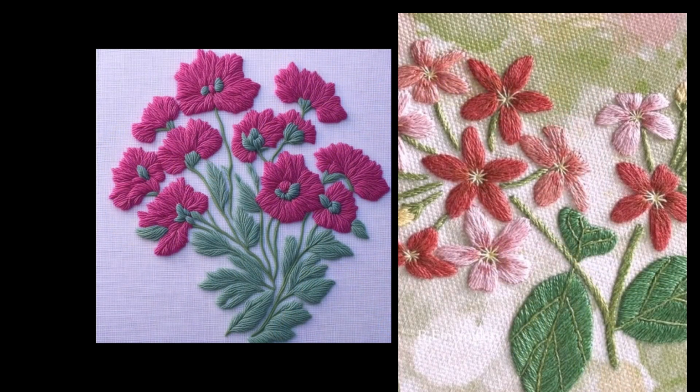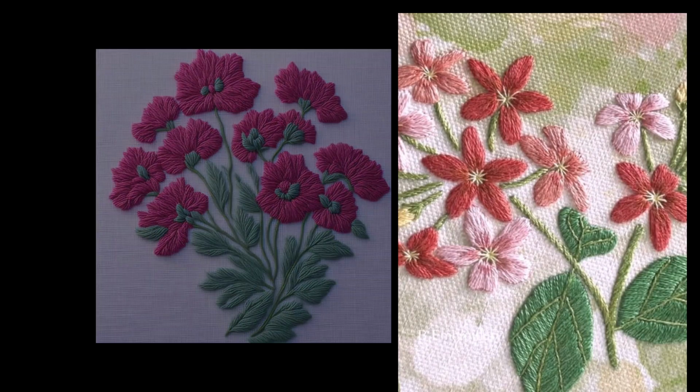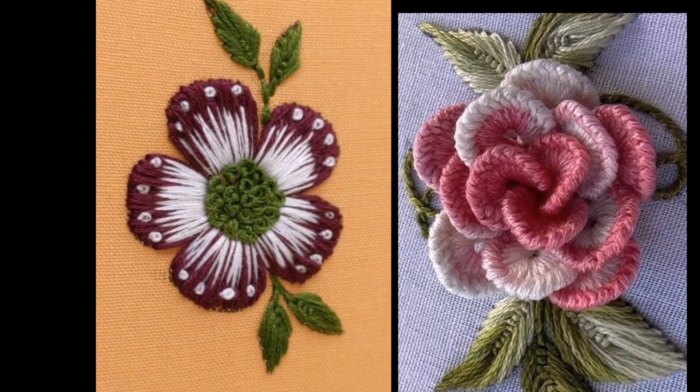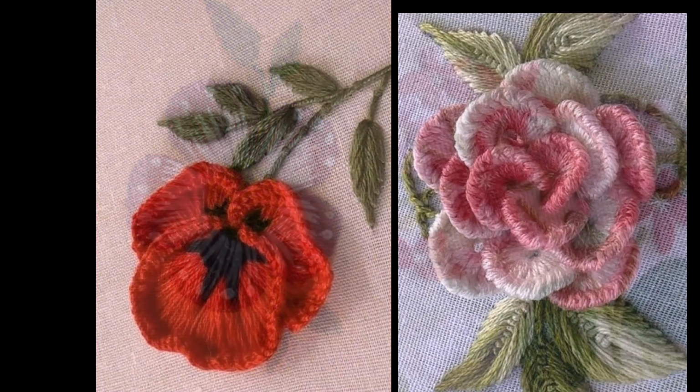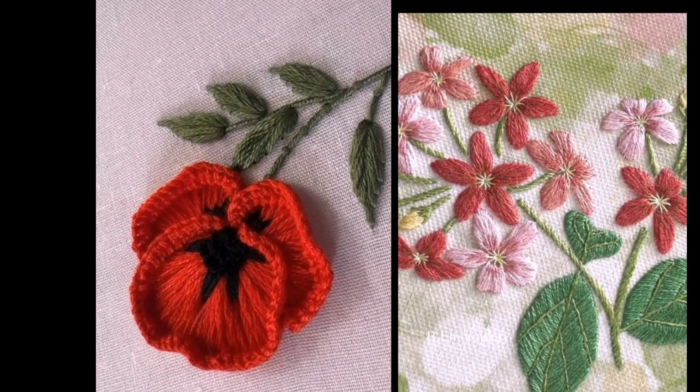Next is the leaf and nature design. Leaf patterns are small but very stylish. These designs often include branches, leaves, and small natural shapes. They look beautiful on tablecloths, cushion covers, and traditional clothing.